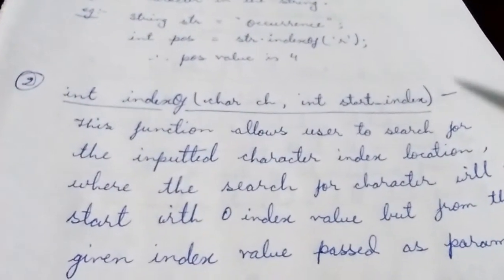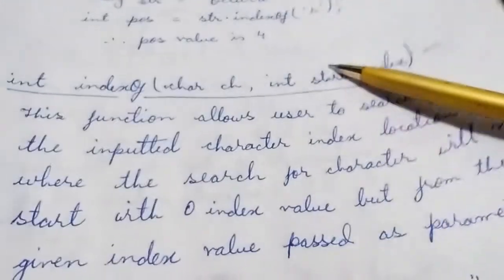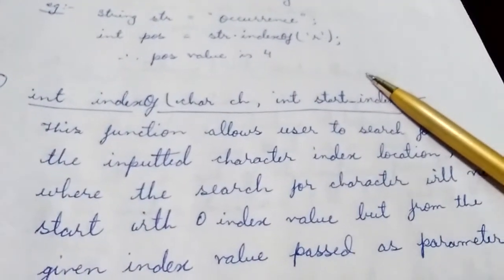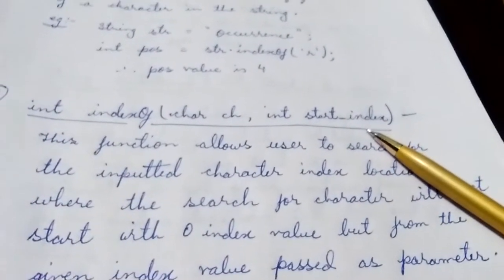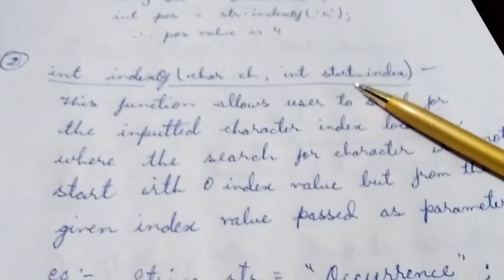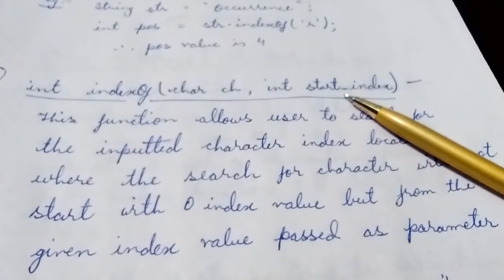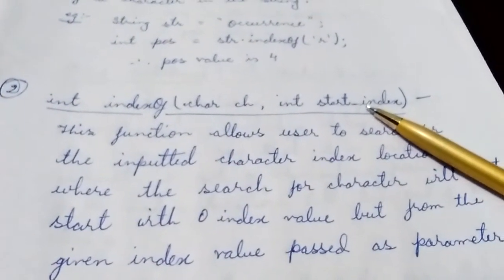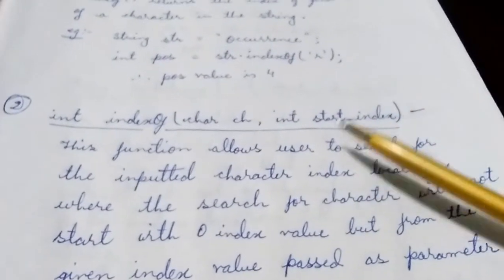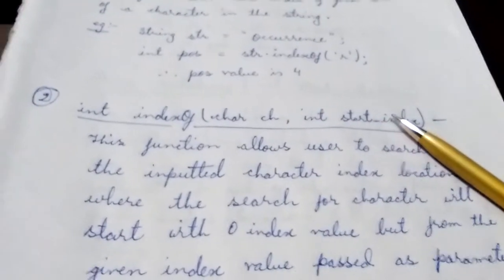The next type of indexOf is indexOf char ch, int startIndex. This indexOf allows you to extract the index location of a particular character, providing its starting value.